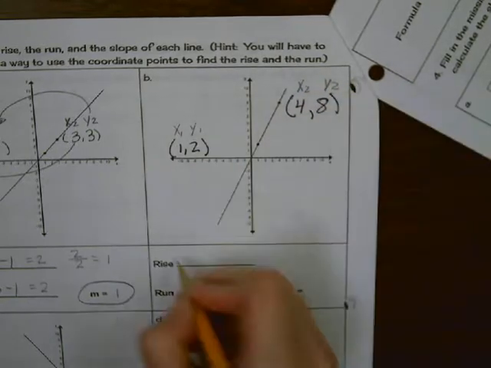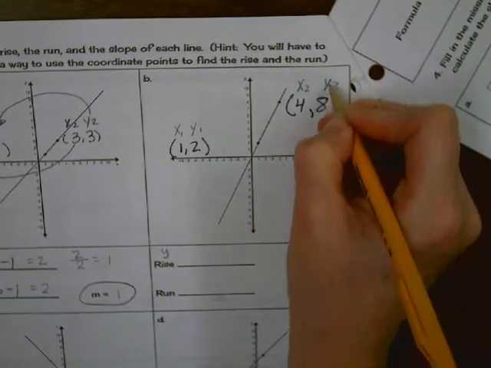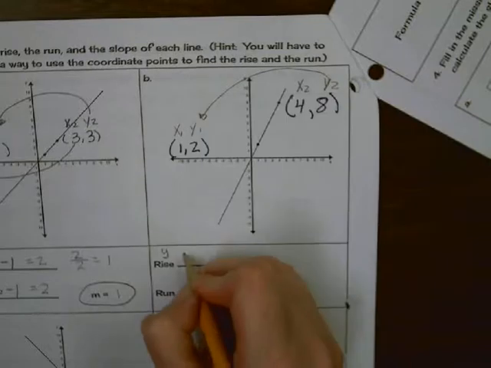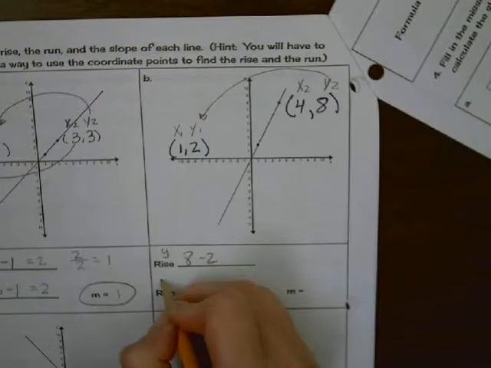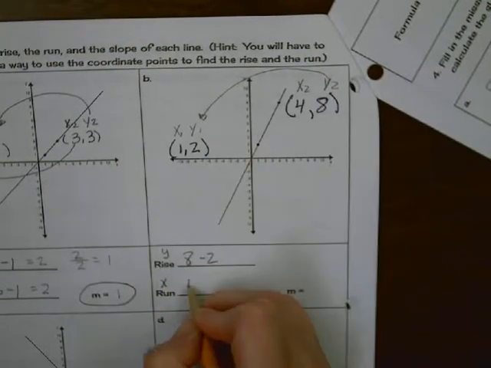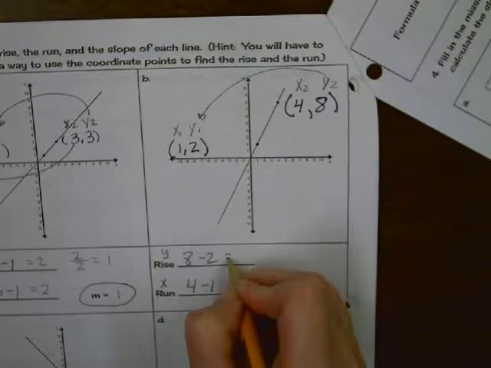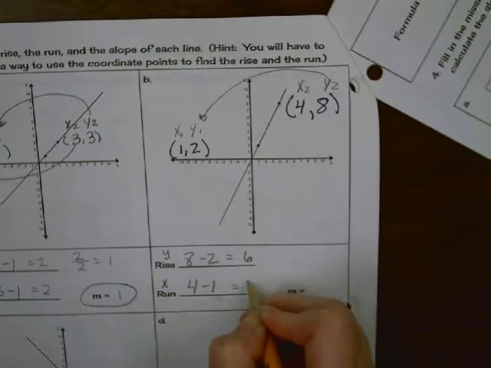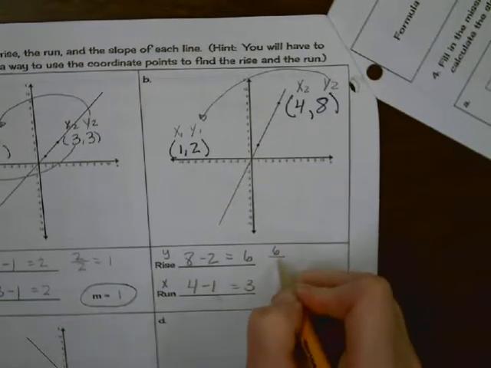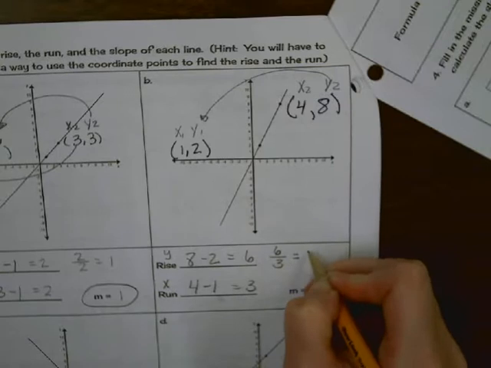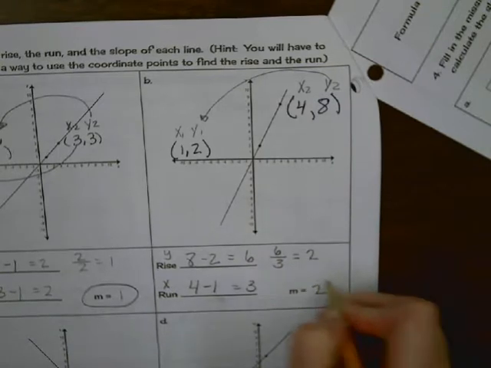All right, so my rise, those are my y's. 8 minus 2, 4 minus 1. What do we get? We get 6 over 3, which is the same thing as 2.